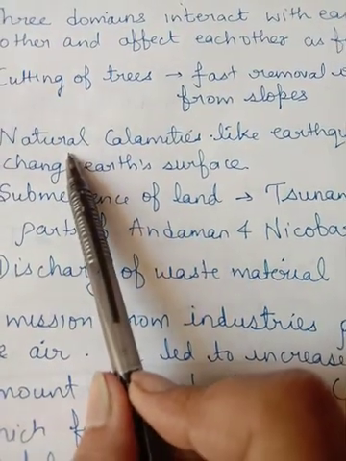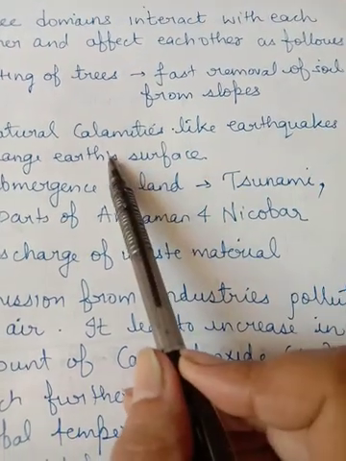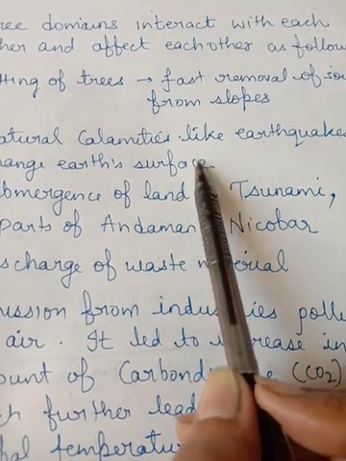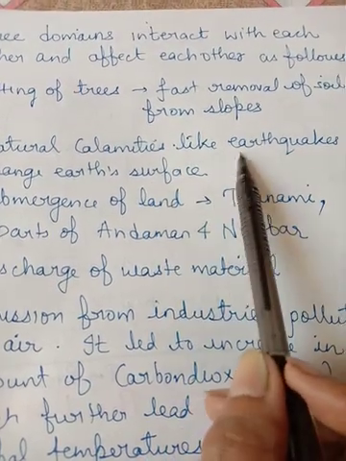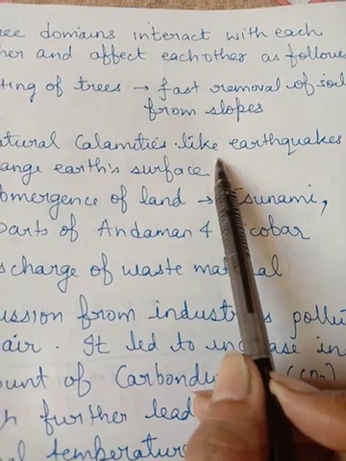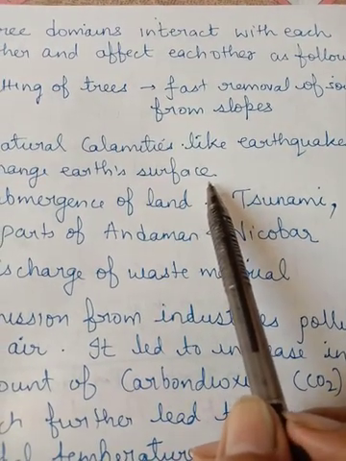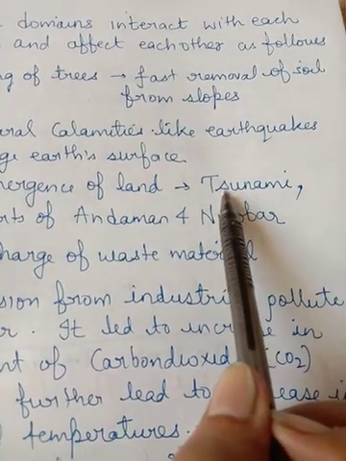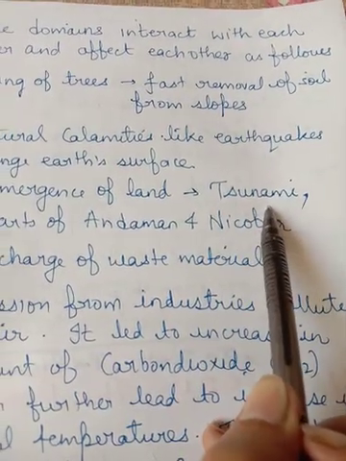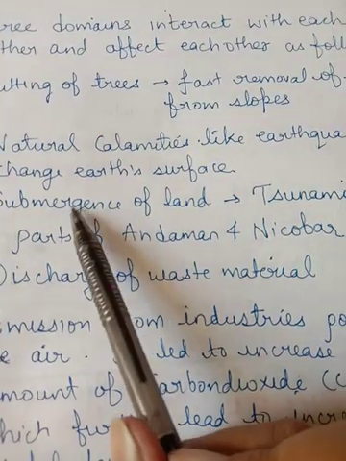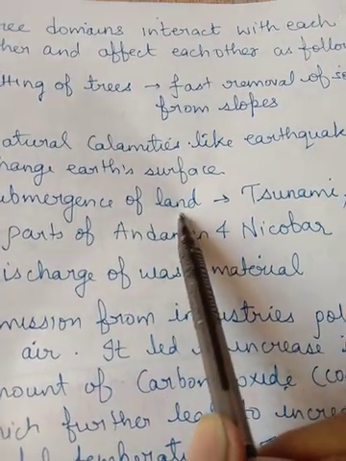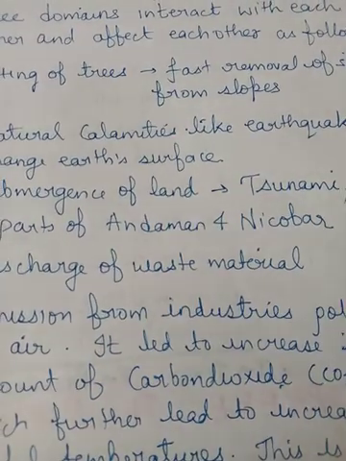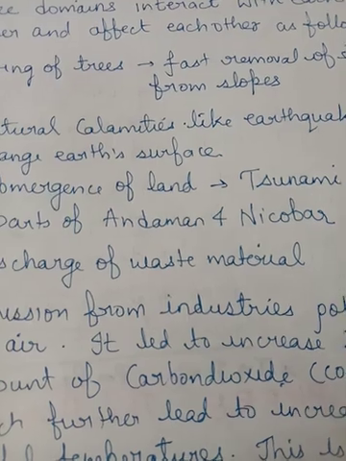Next one is natural calamities like earthquakes. क्या करते हैं वो? It changes the earth's surface, because what happens due to earthquake, faults come in due to the shaking of the earth. So due to earthquake there is also tsunami, you have heard about this disaster. What happened? There was a submergence of land, in parts of Andaman and Nicobar. So this is the effect of natural calamities.